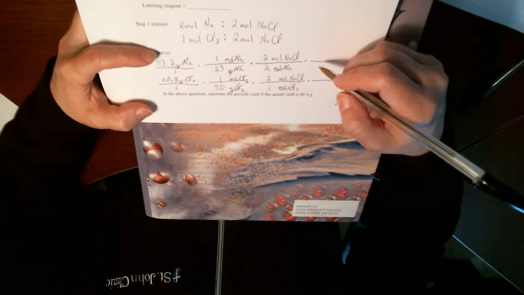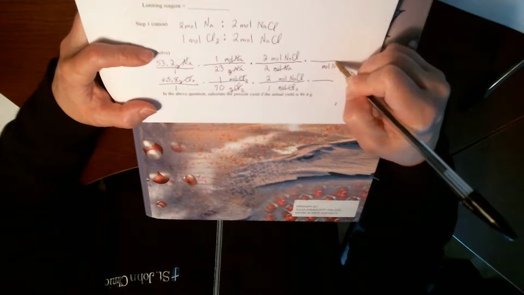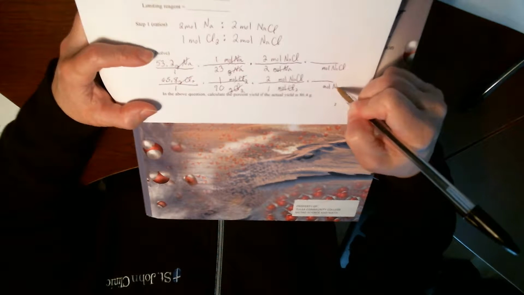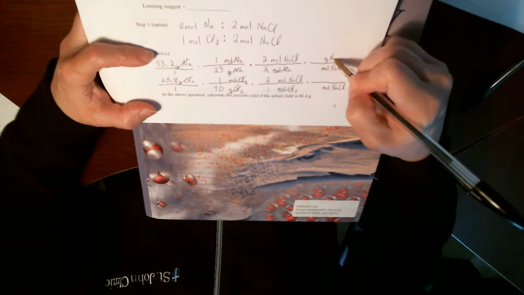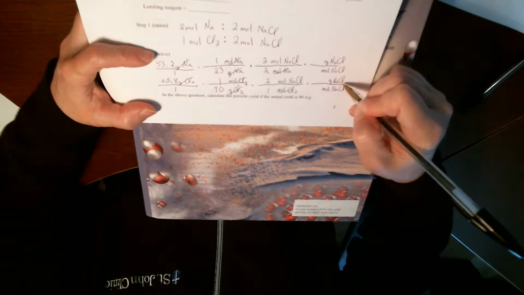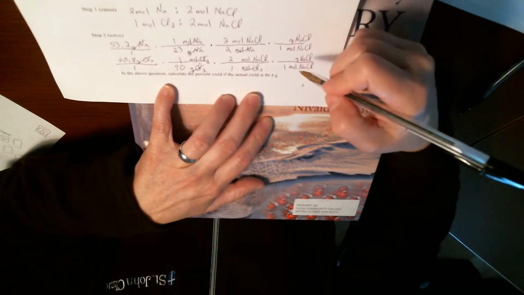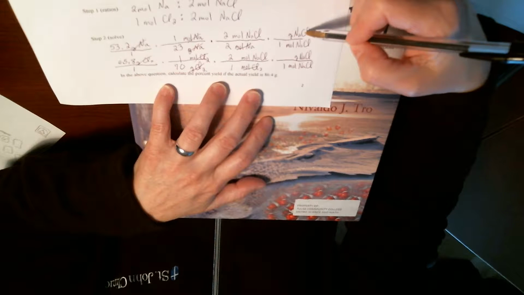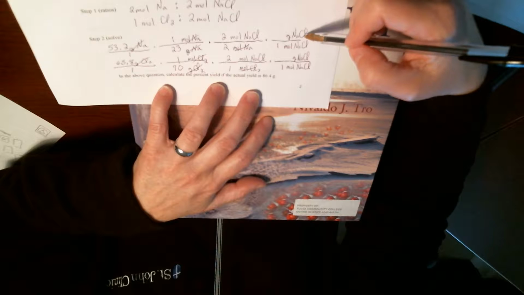And then the last step, we want to get rid of moles of NaCl, and we want grams of NaCl. So in 1 mole, to get grams of sodium chloride, this is like finding the formula weight.